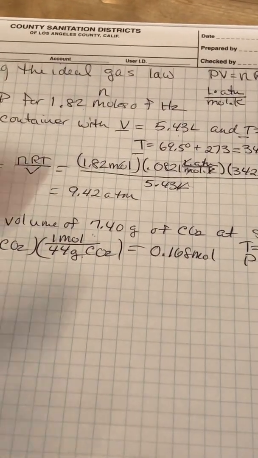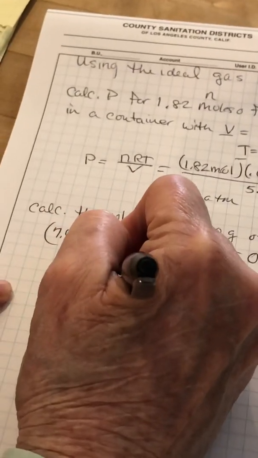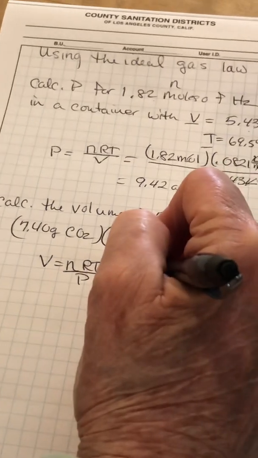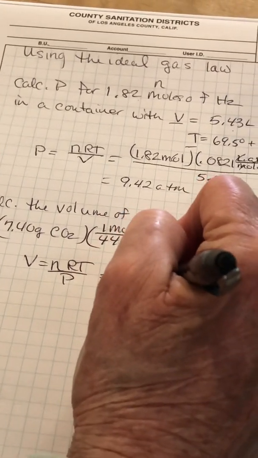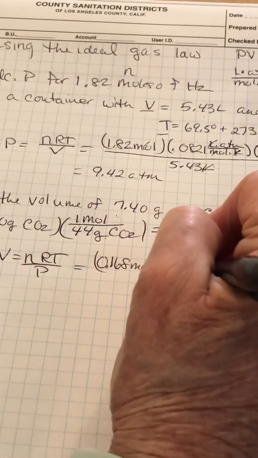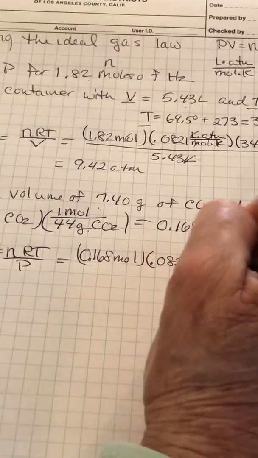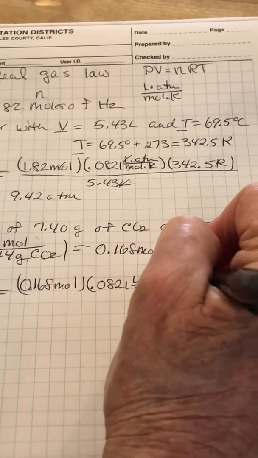So now I've got a couple of things I can do. I can use the ideal gas equation. PV equals nRT, V equals nRT over P. Plugging things in really quick: 0.168 moles times the gas constant. Because I'm in a hurry, I'm not putting the units down. No, I am. I can't do it without, too many years of habit.